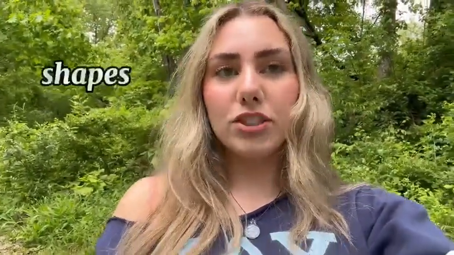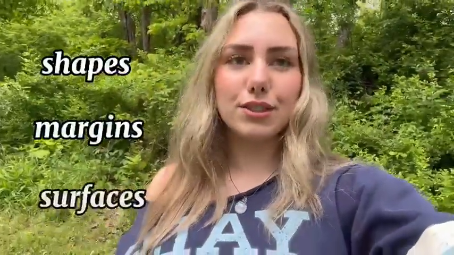I'm currently taking a course on field botany right now, so I'm here today at Bottler Park in Ohio to teach you a bit about leaf terminology and their features. So when we talk about leaf terminology, there are three aspects of leaves that we can discuss. You can talk about leaf shapes, leaf margins, and leaf surfaces.